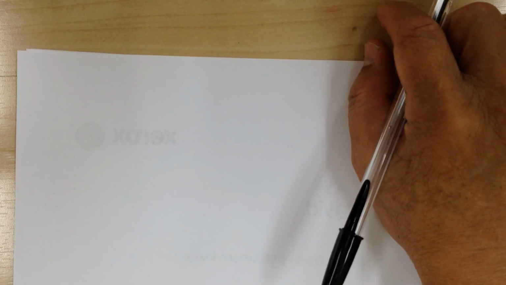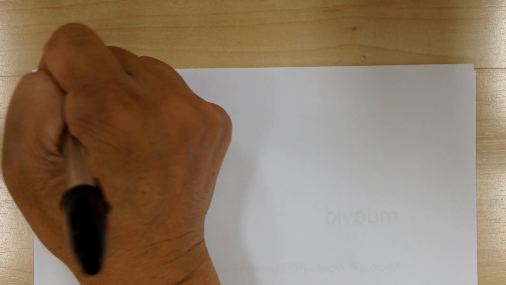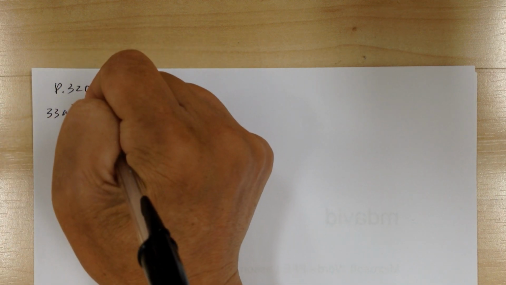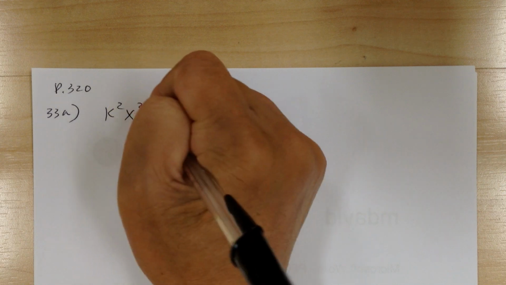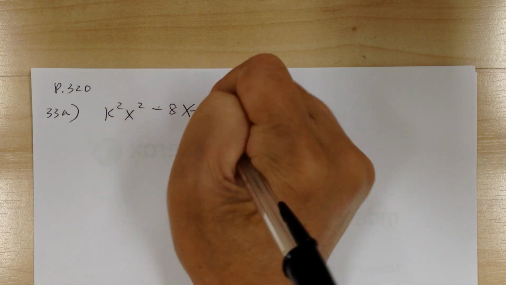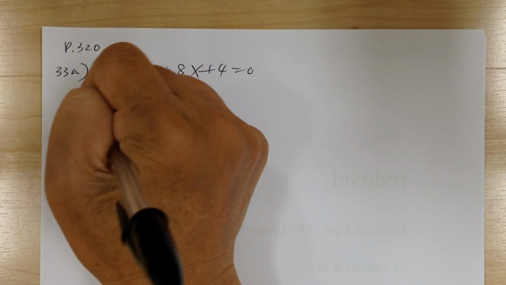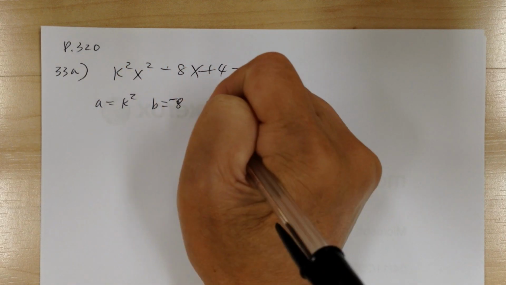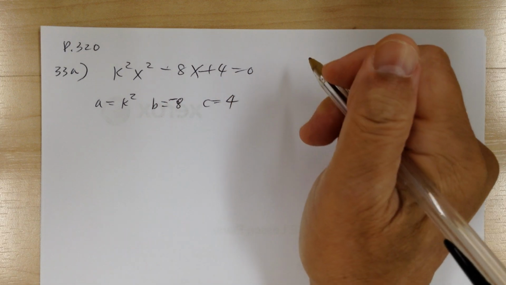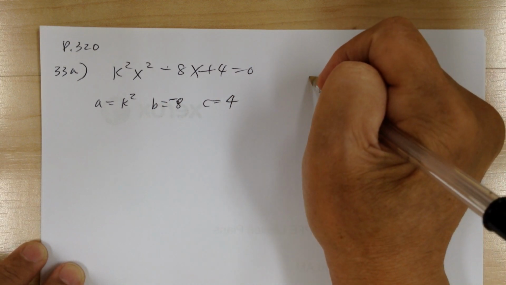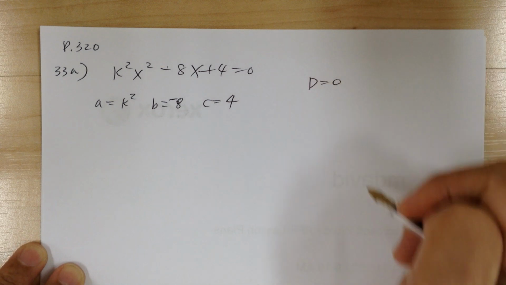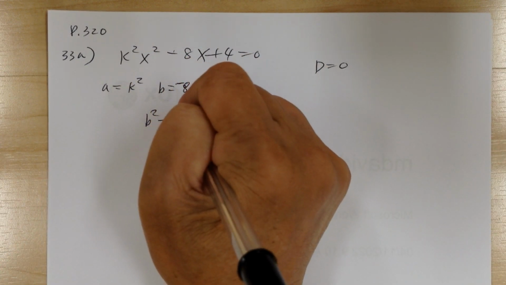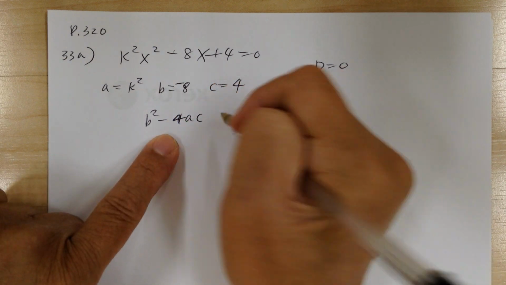Okay, let's go to 33. So you got k squared x squared minus 8x plus 4 equal to 0. So you got a equal to k squared, b equal to negative 8, c equal to 4. So it's a double root, meaning d has to equal 0. So b squared minus 4ac, that's the d, has to equal 0.